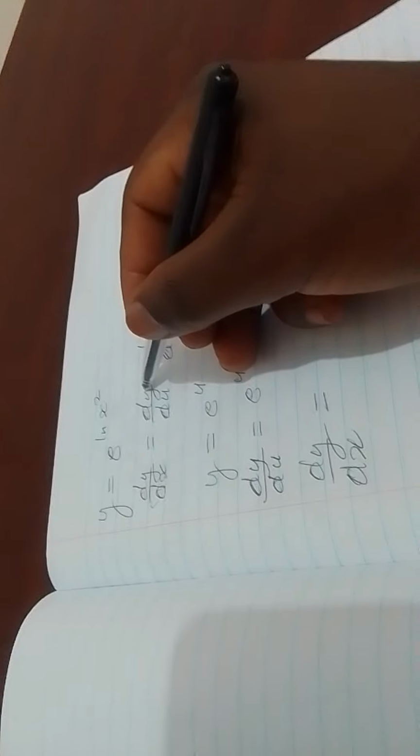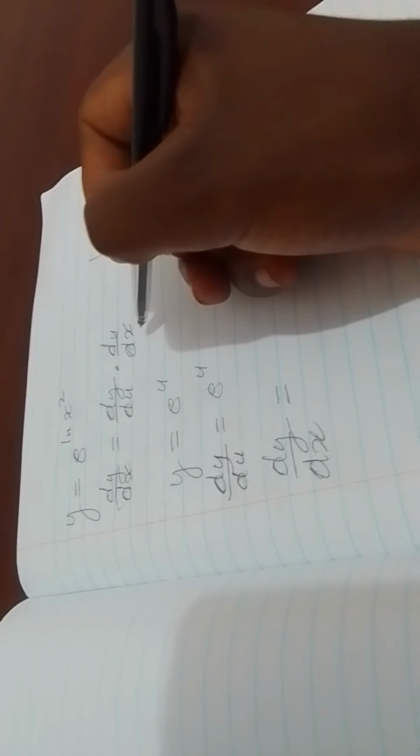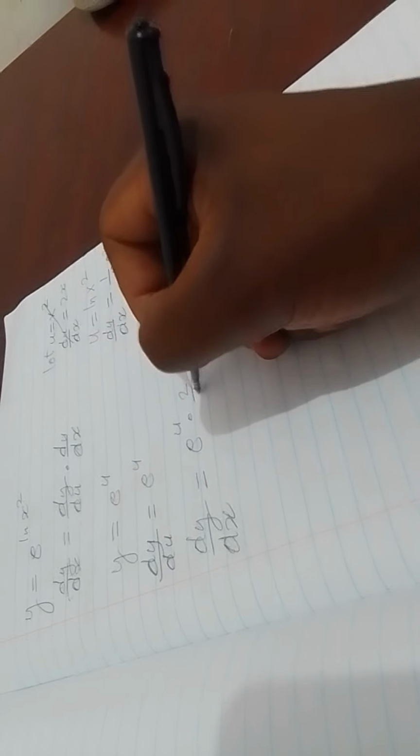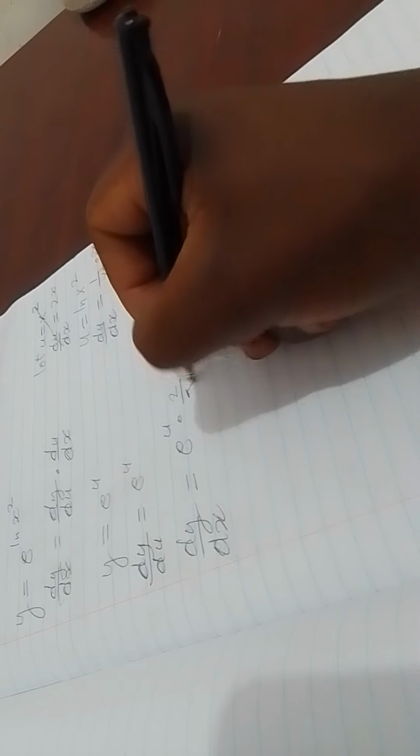Then dy over du is e to the power u, since the derivative of e to the power u is e to the power u. Then dy over dx is dy over du times du over dx, so e to the power u times 2 over x.